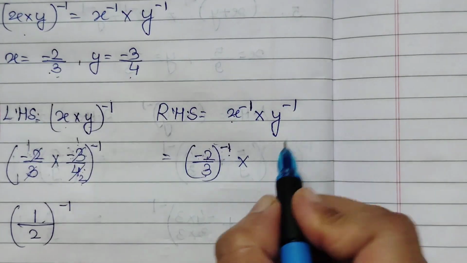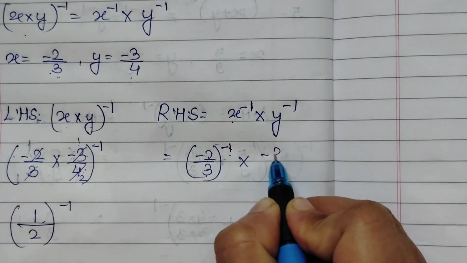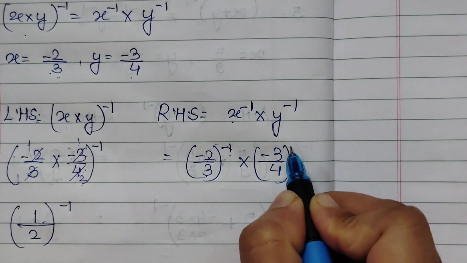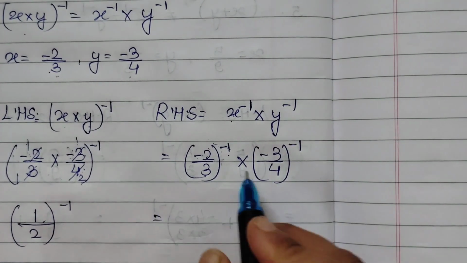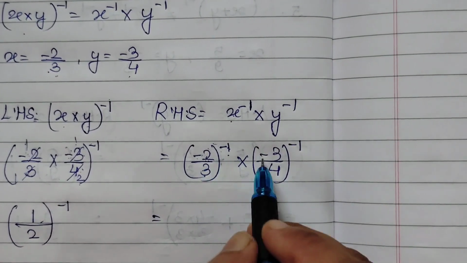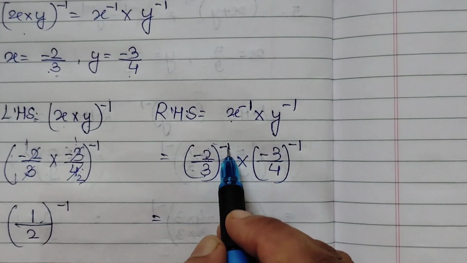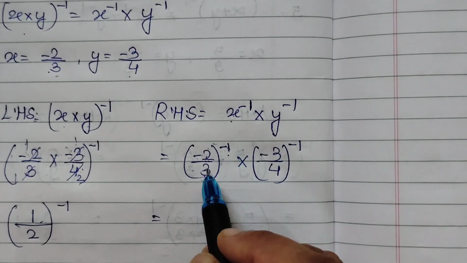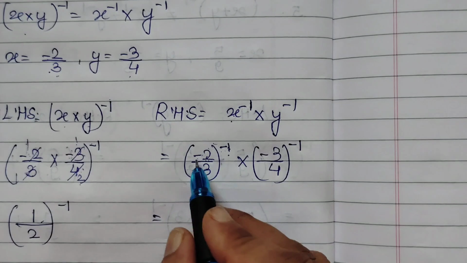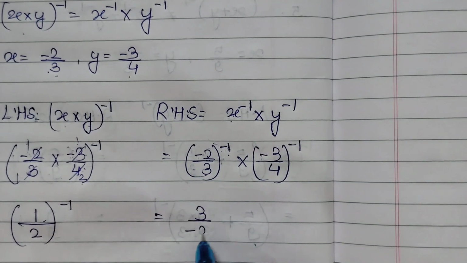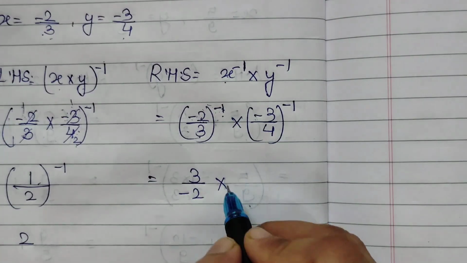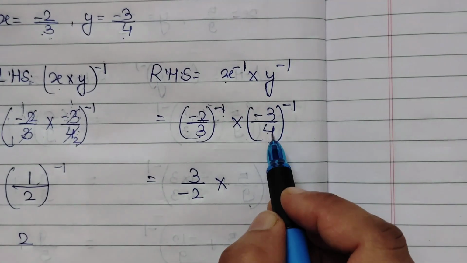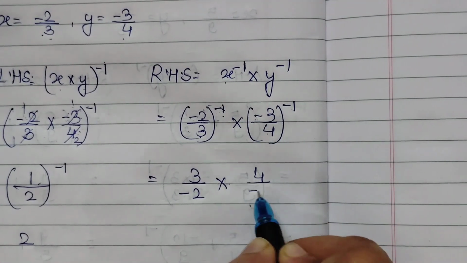Multiplied by y, which is minus 3 upon 4, the whole raised to minus 1. Now directly we cannot multiply. I have to remove this minus 1, and when I remove it, this will reciprocate. So minus 2 upon 3 I will get 3 upon minus 2. Then in the multiplication, here also I will remove this, it will reciprocate, so I will get 4 upon minus 3.